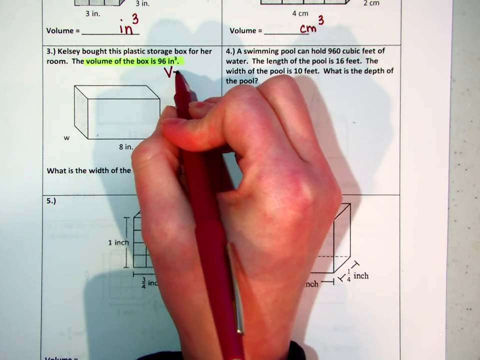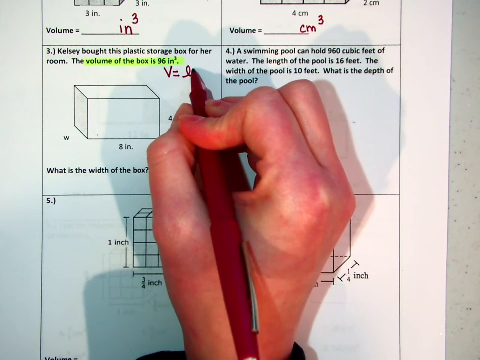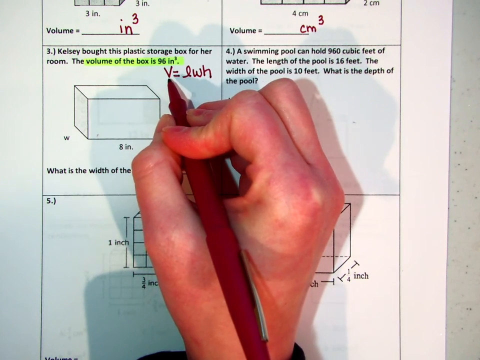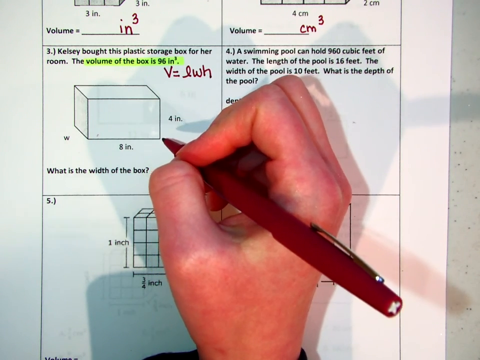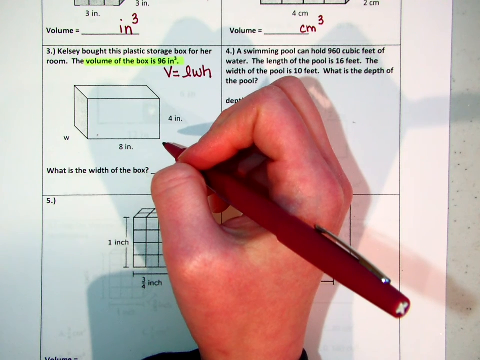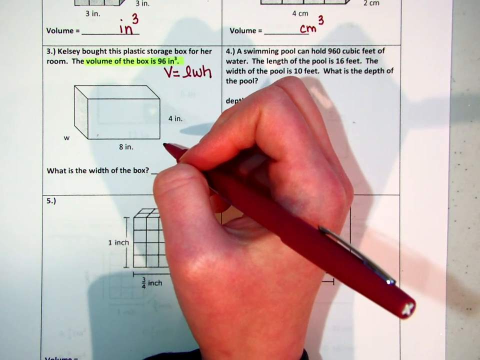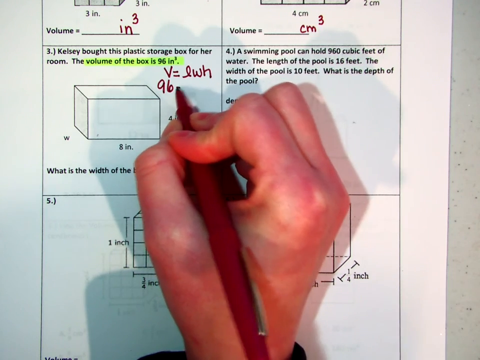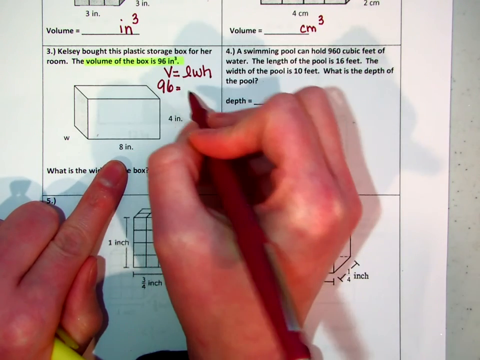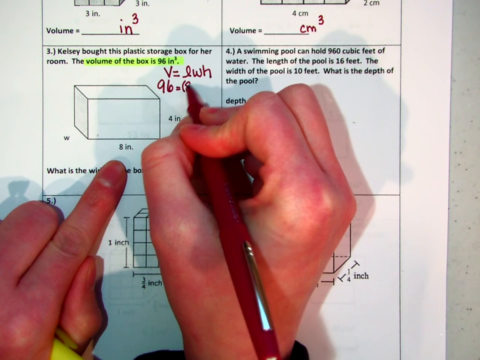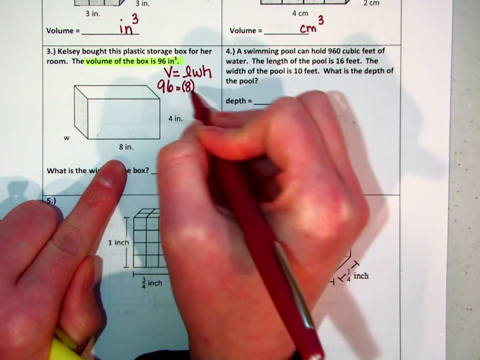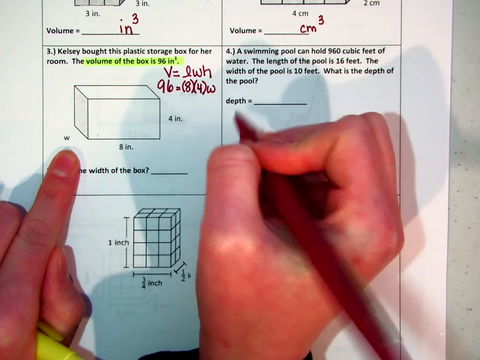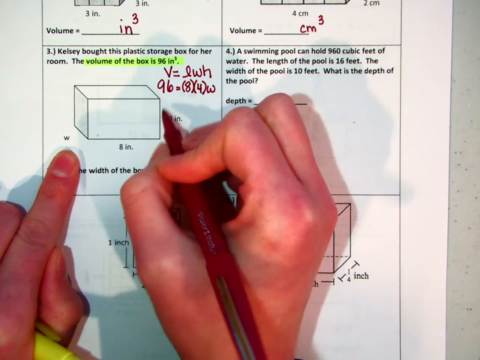We still use our formula, V for volume equals length times width times height. Okay? I know the volume, so we're going to plug it in just like we are evaluating equations, or evaluating expressions. The volume is 96. We also know the length is 8, and we know the height, so 8 times 4 times our unknown width. We don't know our width.